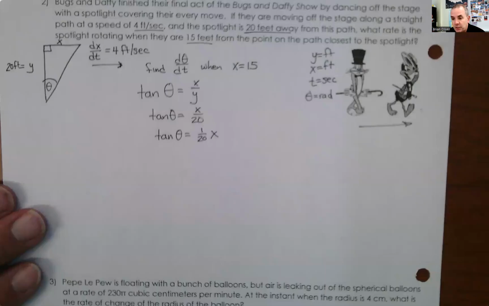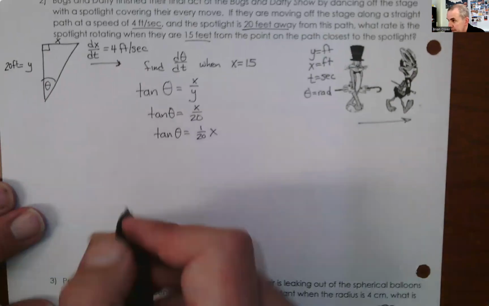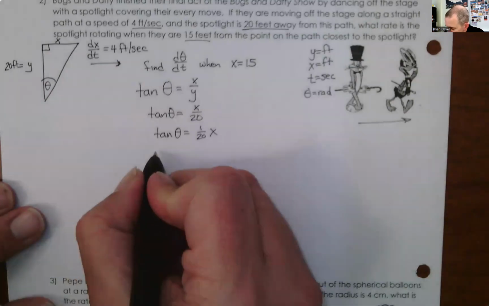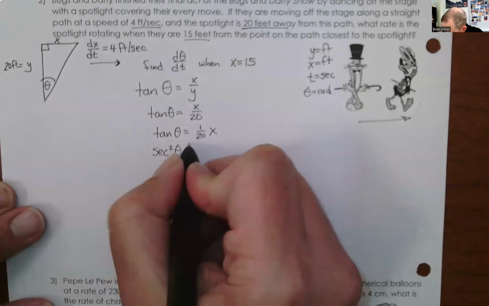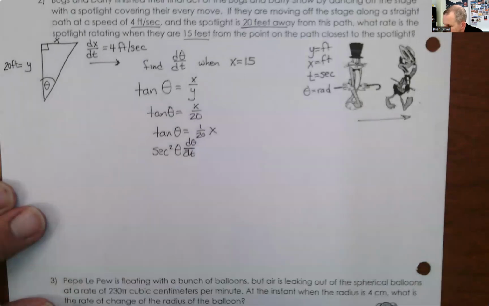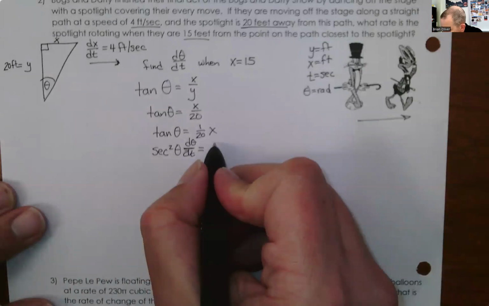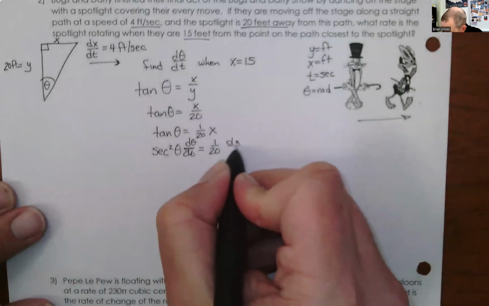So now we're going to do our implicit differentiation. We take the derivative of tangent theta. The derivative of tangent theta is secant squared theta, d theta dt. And we take the derivative of the other side. The derivative of 1/20th x is 1/20th dx dt.